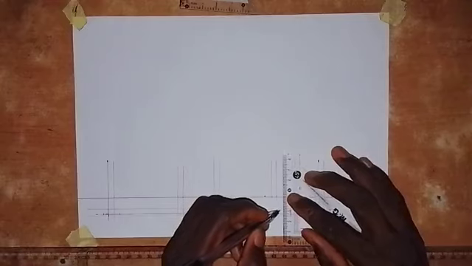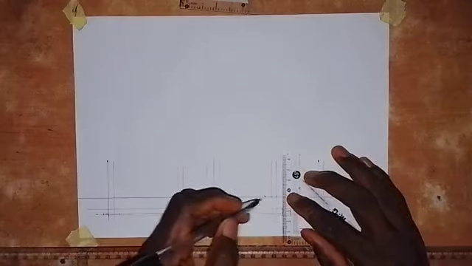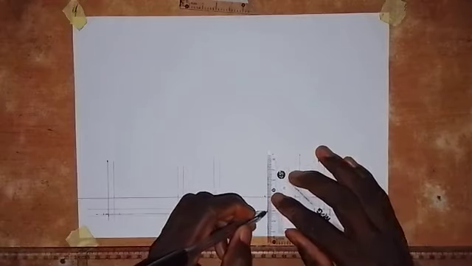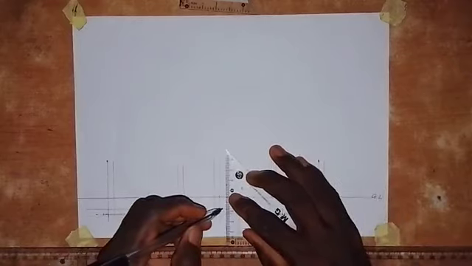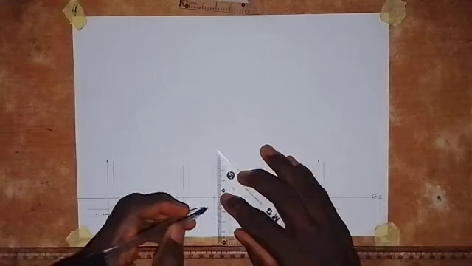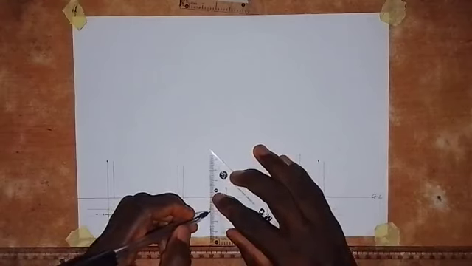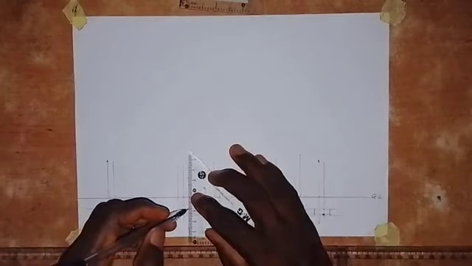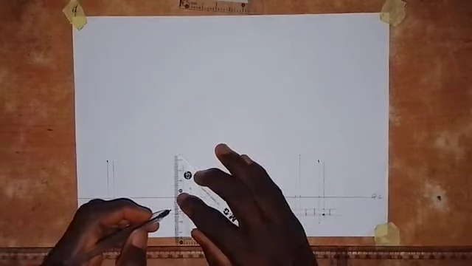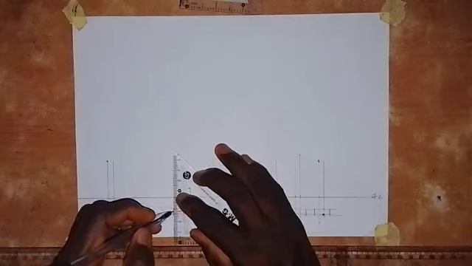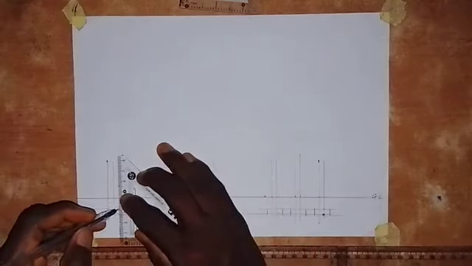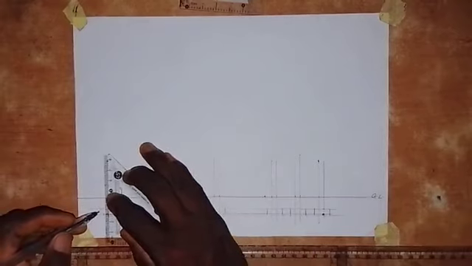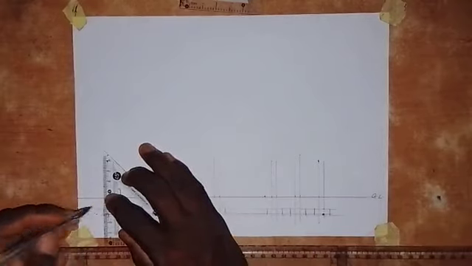Then I'll do the same thing here. So we have this. So the foundation footing and the blinding, that's what we are working on right now. So they'll be in form of rectangles, as you can see me doing it here.